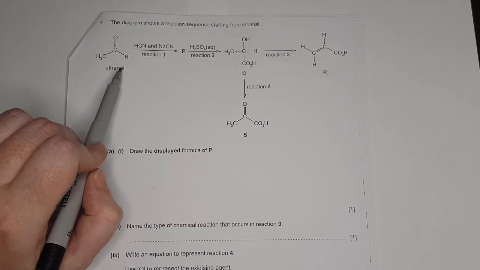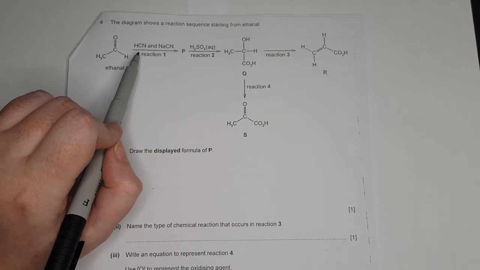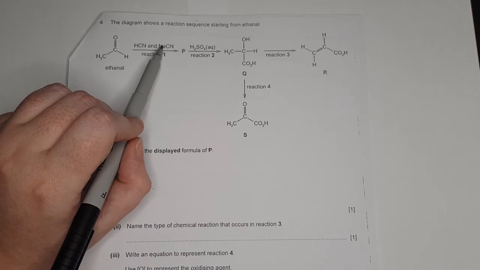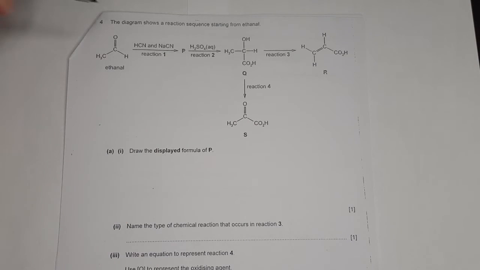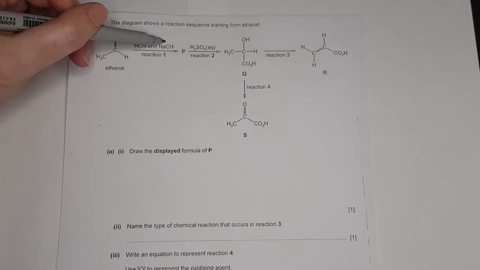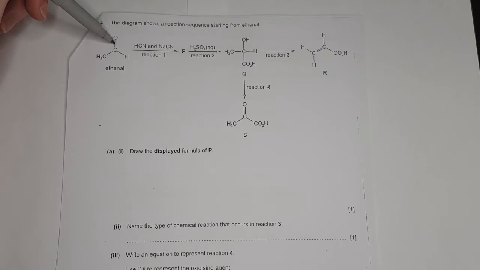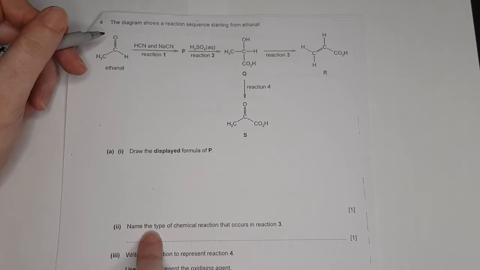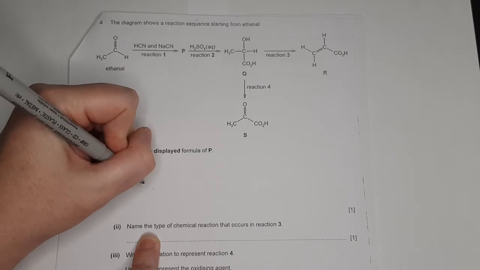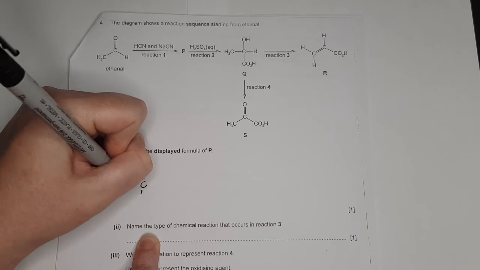So that takes ethanol, and we react it with HCN and NaCN to make P. So I have an aldehyde, and I'm reacting with cyanide. So the cyanide ion, remember, breaks this double bond and it joins to that cyanide, and it makes the H join to the O, so we get a hydroxynitrile.